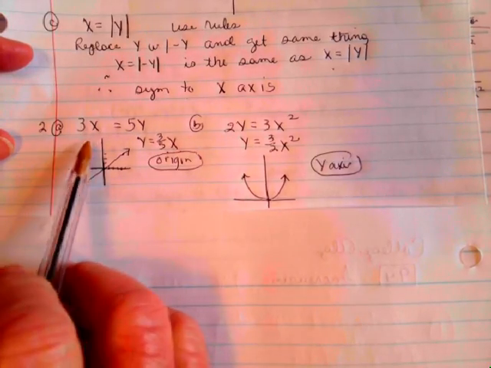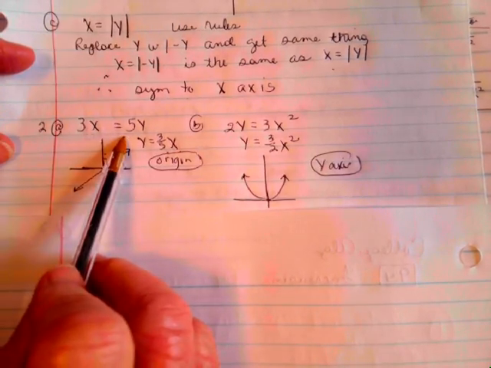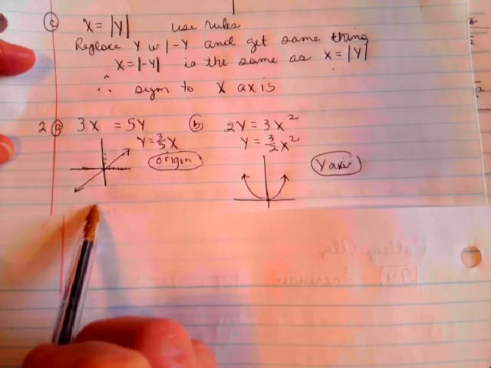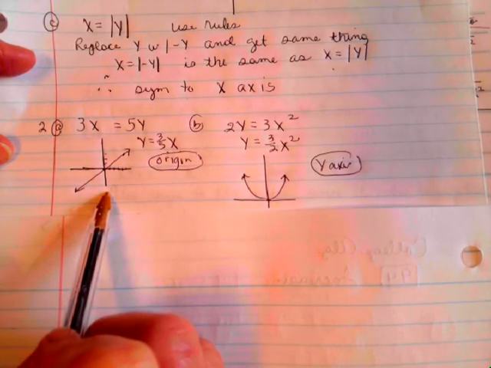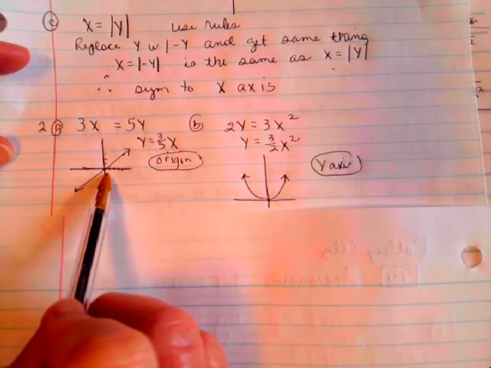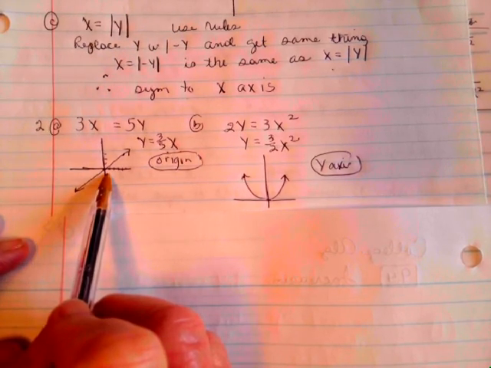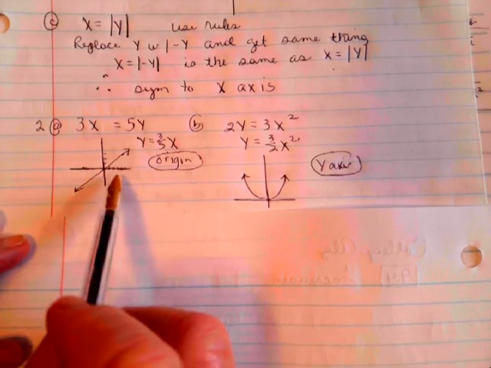Example 2. I want to know what 3x equals 5y is symmetric to. Divide by 3, put it in your calculator. It looks like this. If it goes through the origin, there's a possibility that it might be symmetric to the origin, especially if it's a line.